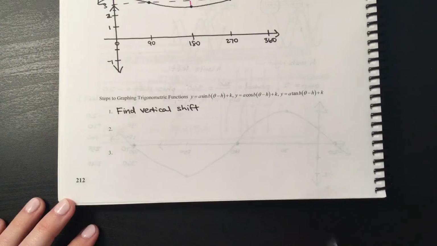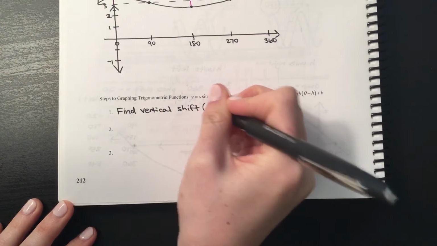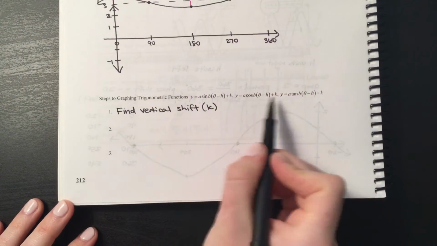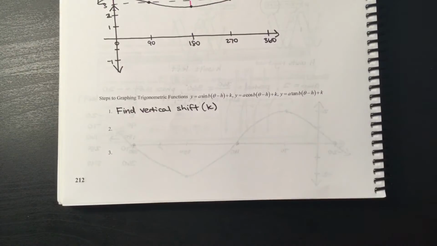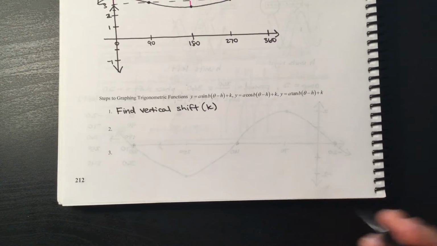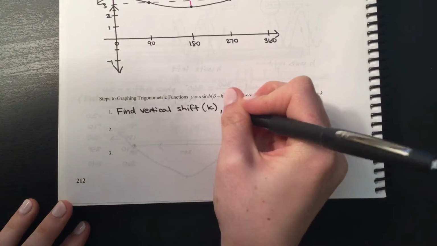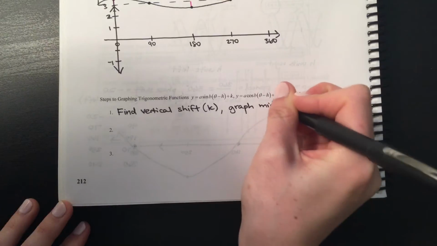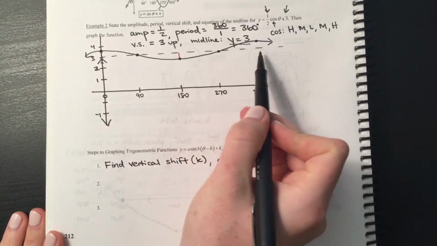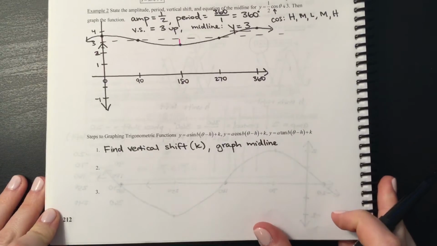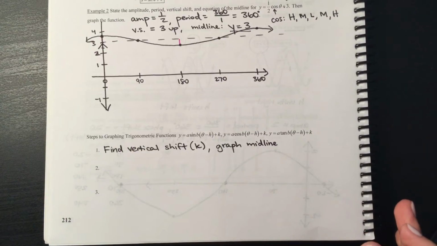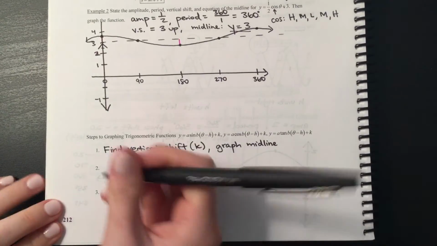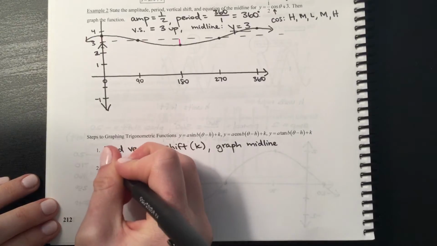Okay, and that's really easy to spot. It's just this value k that's hanging on the end. So this value right here or this value right here. You could even do tangent if we wanted to, which we didn't really do a ton of exposure to that. And then you want to graph in your midline. Okay, and the midline is just going to be that dotted line that your entire graph hovers around. So you're going to figure out where the vertical shift is, graph in that midline. That's step 1. Okay, step 2, find the value of the amplitude.